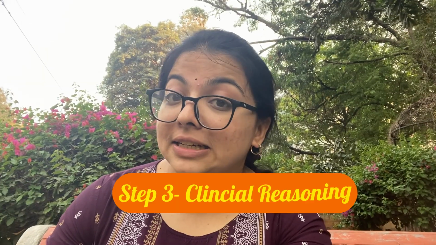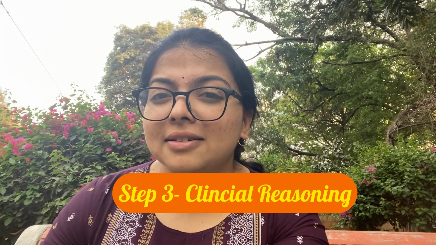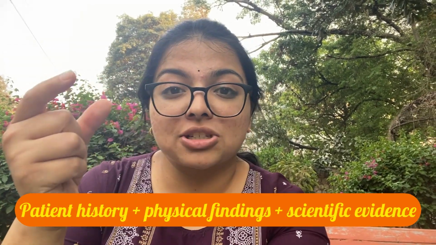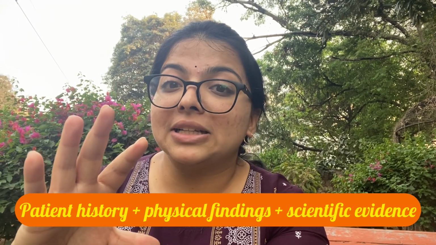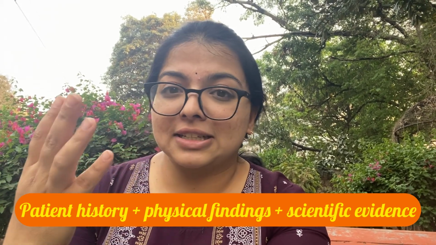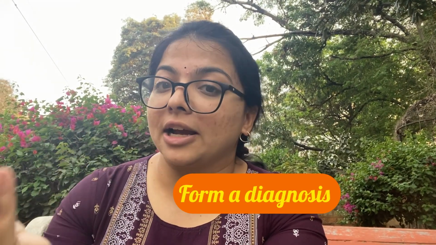The important step next is clinical reasoning. In this step, the physiotherapist tries to connect the dots. You combine the physical examination, the patient history, and also the scientific evidence, or the recent evidence that is there for this particular patient, and then form a working diagnosis.